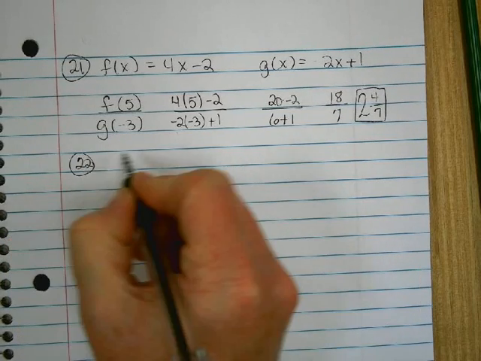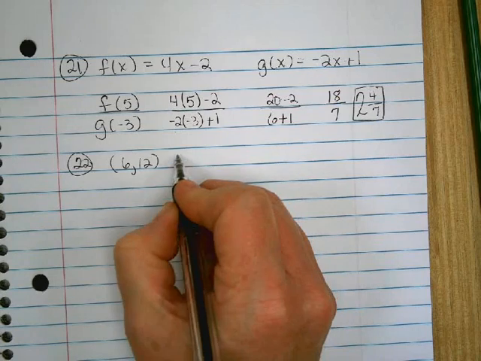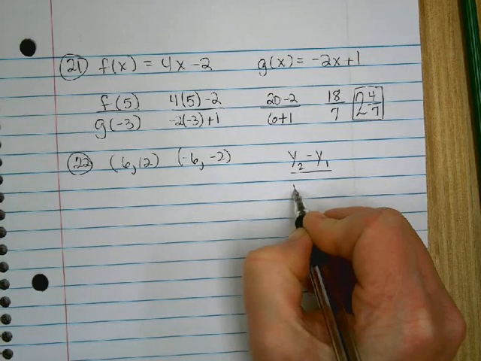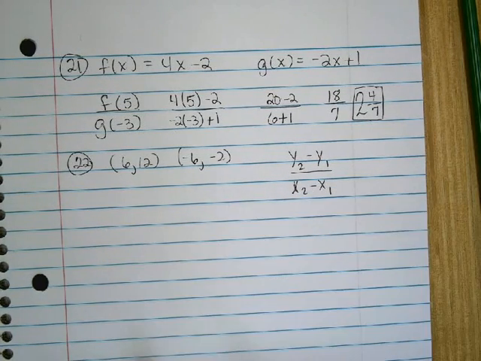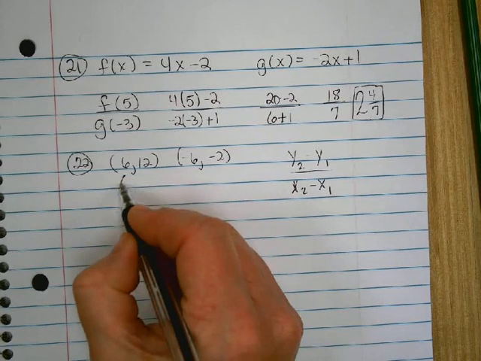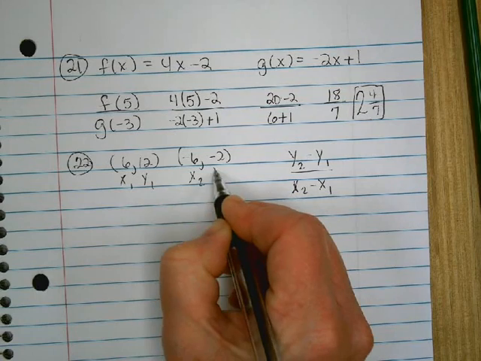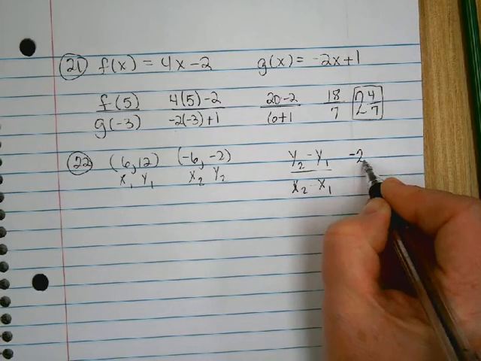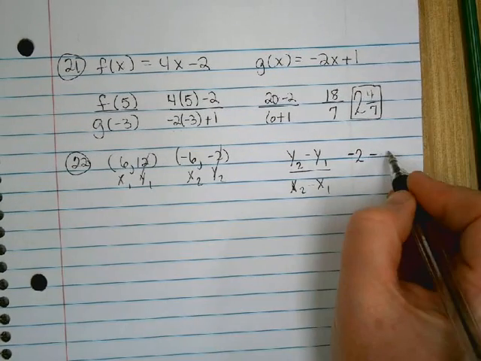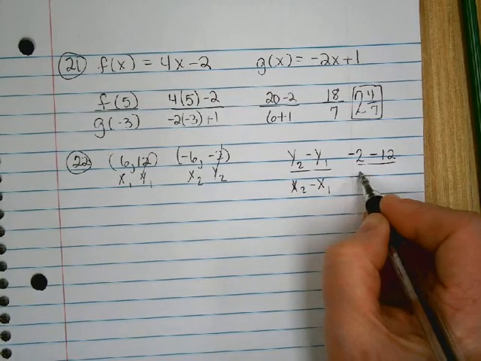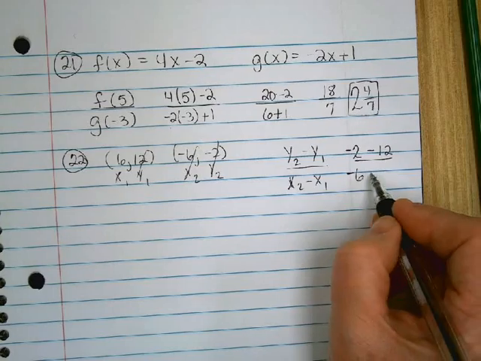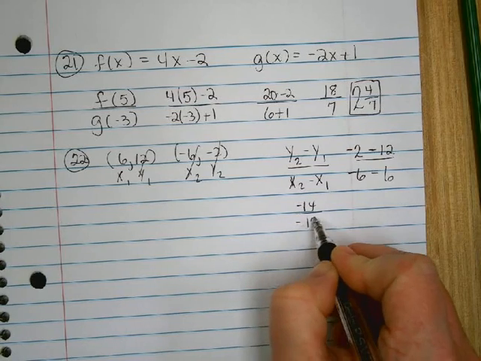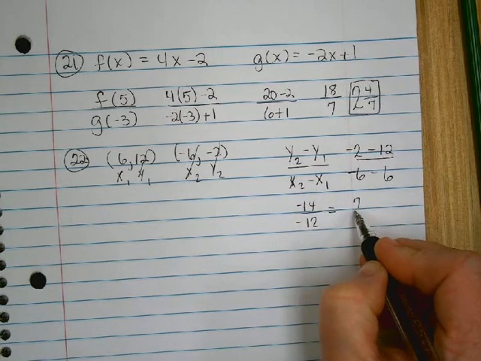22 says find the slope. The formula for slope is y sub 2 minus y sub 1 over x sub 2 minus x sub 1. The main thing you have to be careful about is labeling your points. And then you just plug them in. Y sub 2 is negative 2, and y sub 1 is 12. X sub 2 is negative 6, and x sub 1 is 6. So I have negative 14 over negative 12, which is actually 7 over 6.